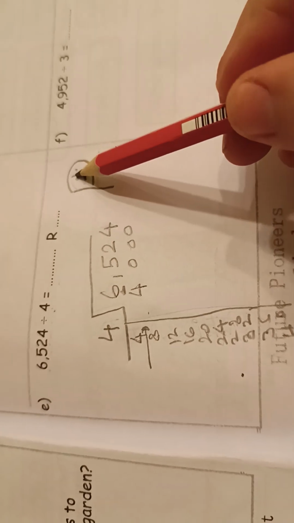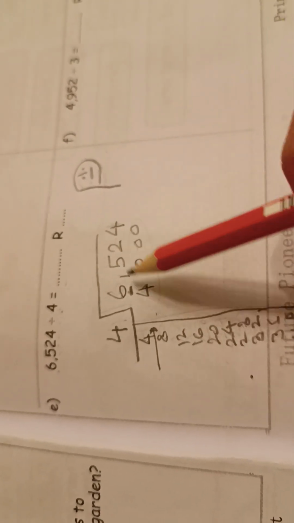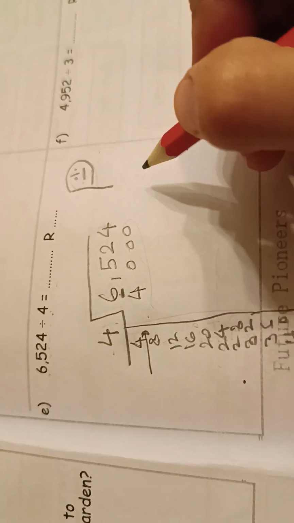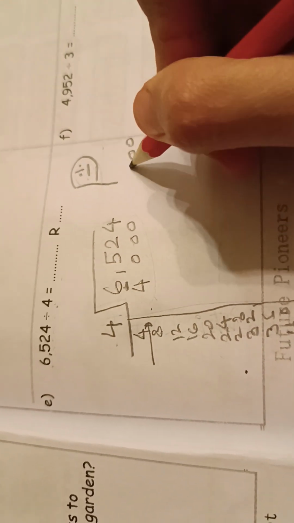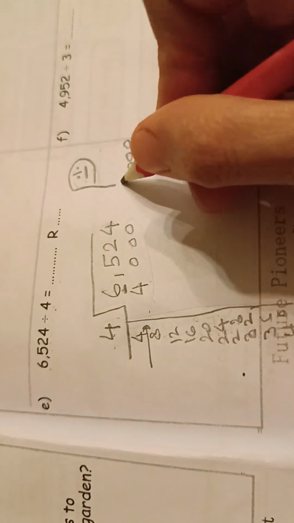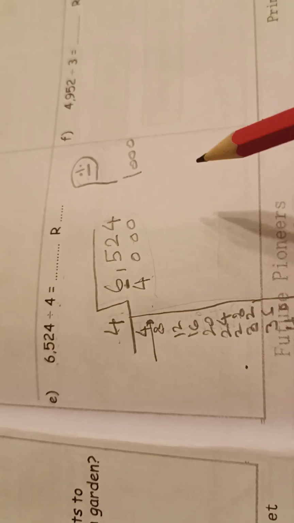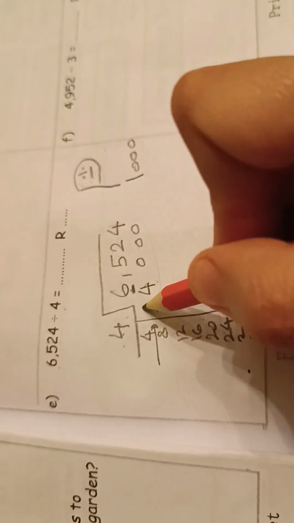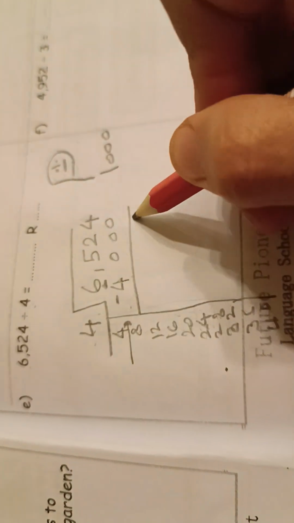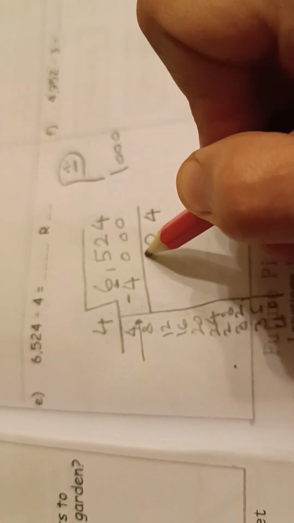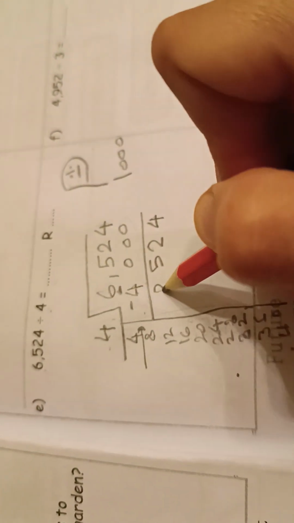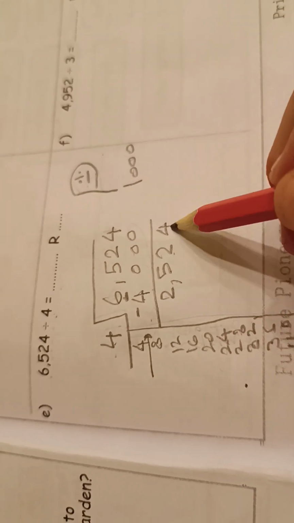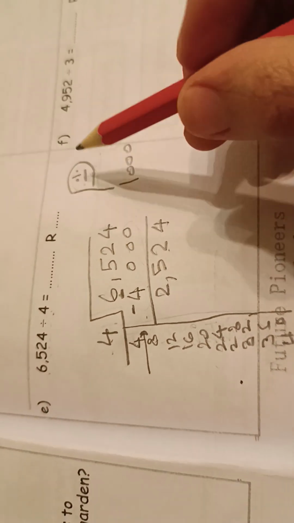What will I do? Divide. So I will say 4,000 divided by 4. 4,000 divided by 4 equals what? Drop the 3 zeros, and 4 divided by 4 equals 1. It will equal 1,000. Now what will I do after I divide? Minus. So let's say minus. This is 4 and 2, 5 and 6 minus 4 equals 2. Here I have 2,524.